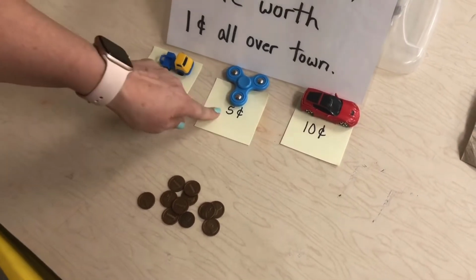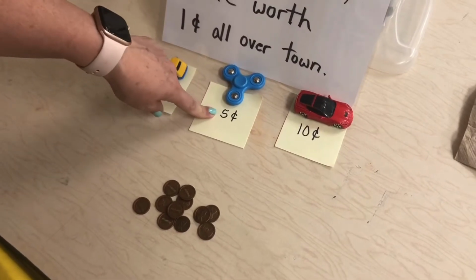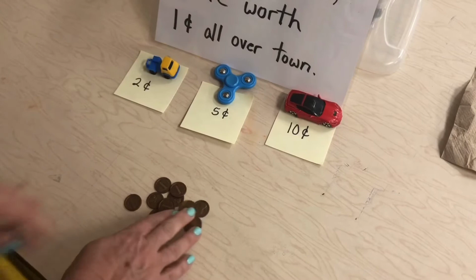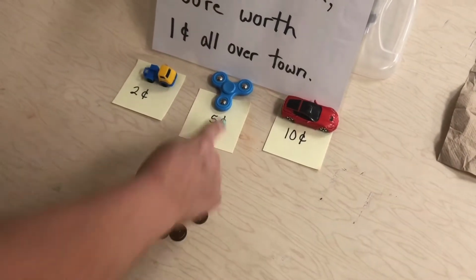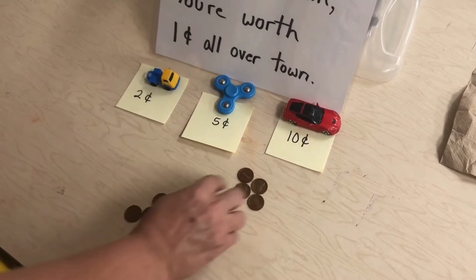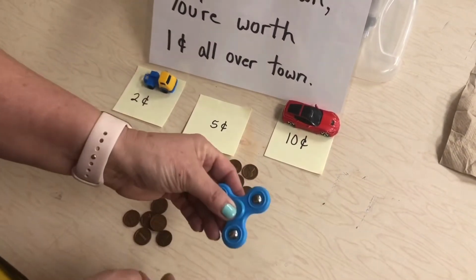And if they say the little spinner, then I would say it costs 5 cents. So I need for you to give me 5 cents. So they have to count with their pennies, 5 pennies. 1, 2, 3, 4, 5. And they hand it to me, and then I let them play with the spinner.